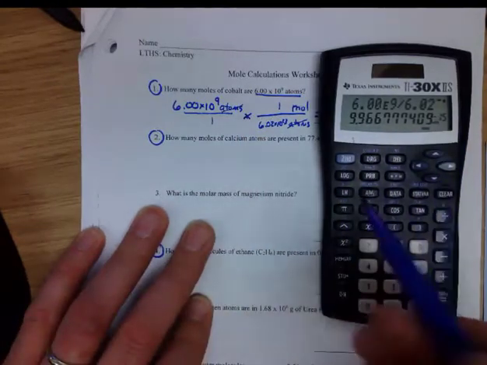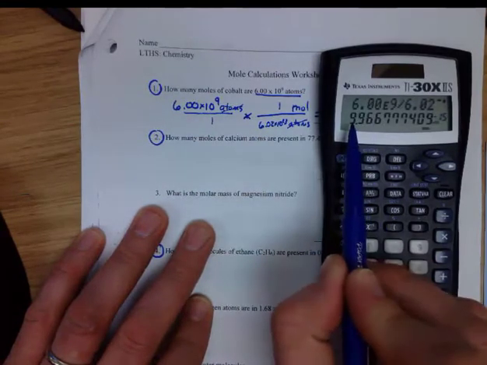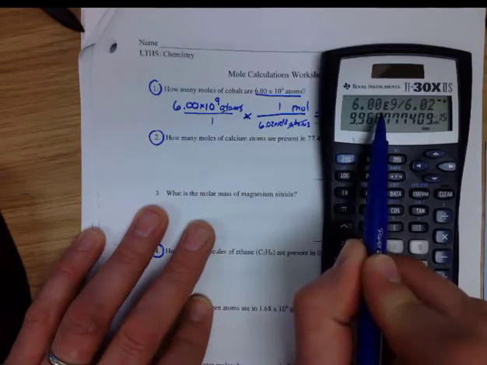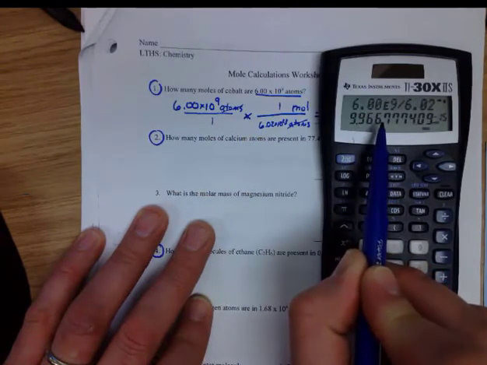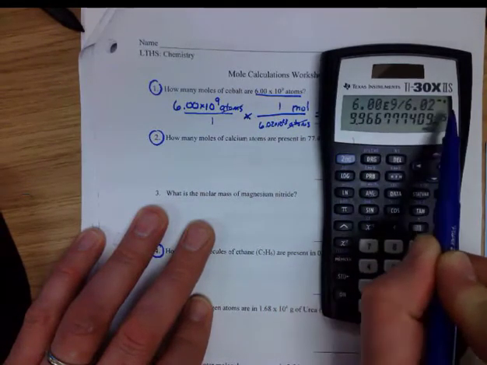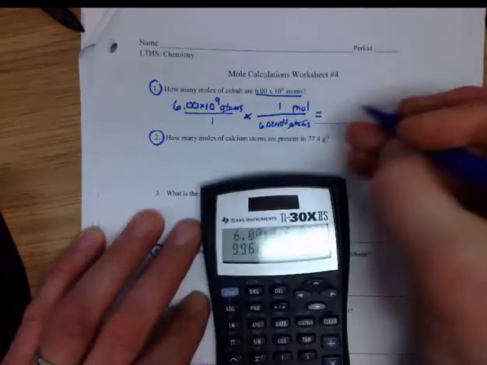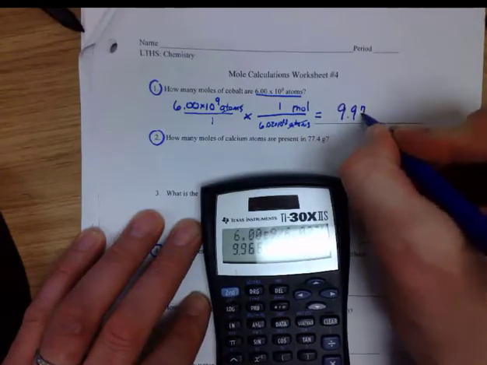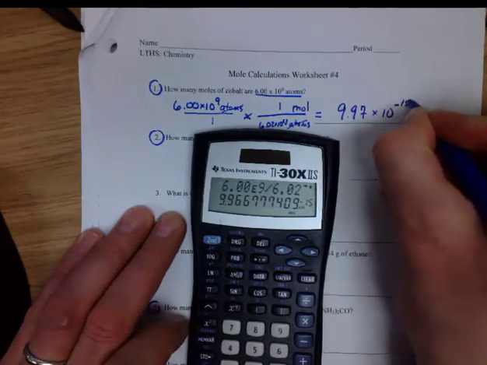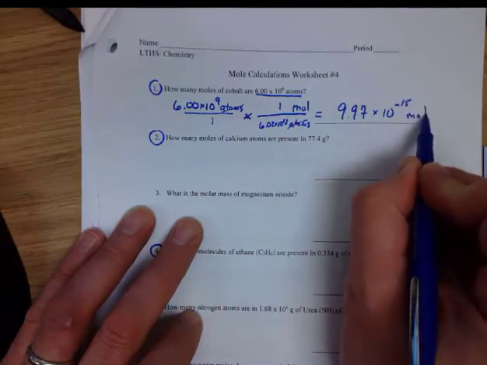And it's always safest to round to 3 or 4 non-zero digits. So I'm going to look at my 9, and my 6. That's my first 3 digits. I'm going to use my 4th digit to come back and round. So the 6 is going to tell me to round the 6 up. So I'm going to write 9.97. And I can't forget about this part at the end over here. It says times 10 to the negative 15th. So when I write it, I write 9.97 times 10 to the negative 15th power. Now this is just a number. We need some units that go with it, and that's going to be moles.